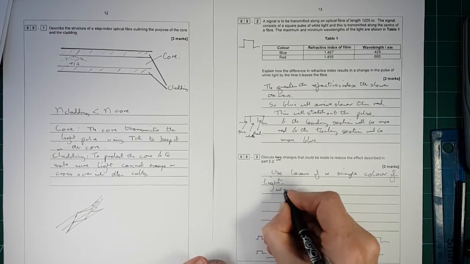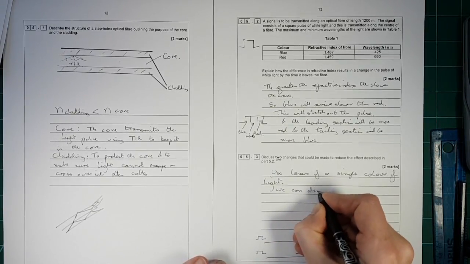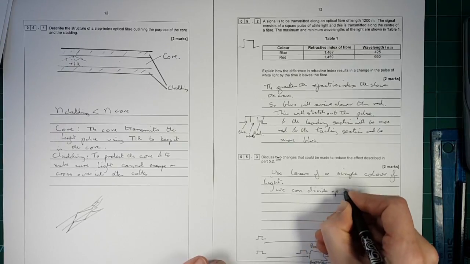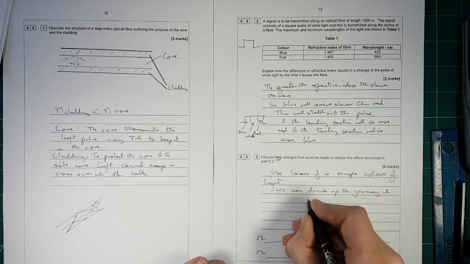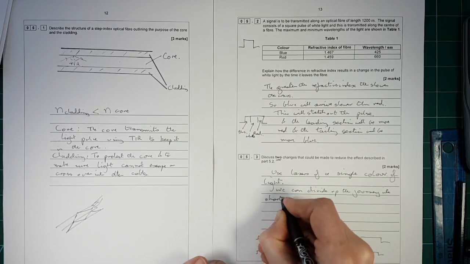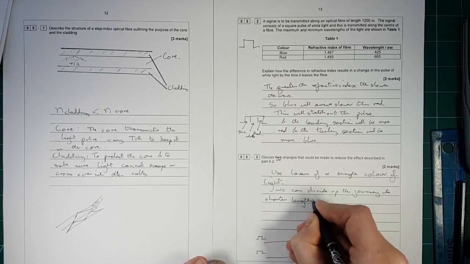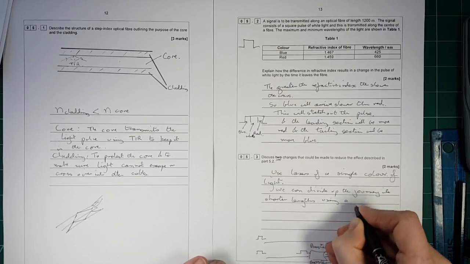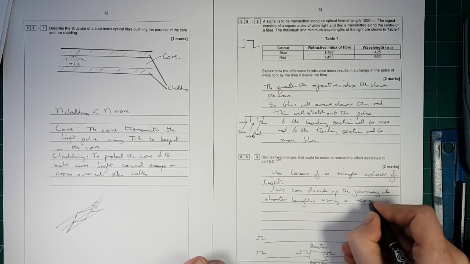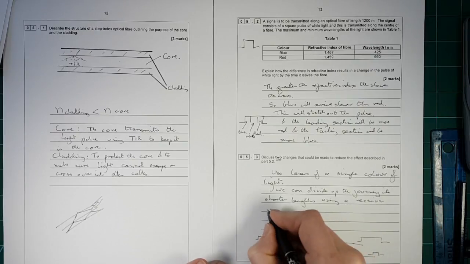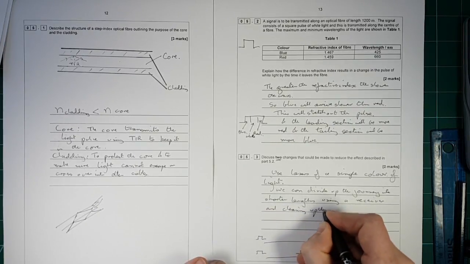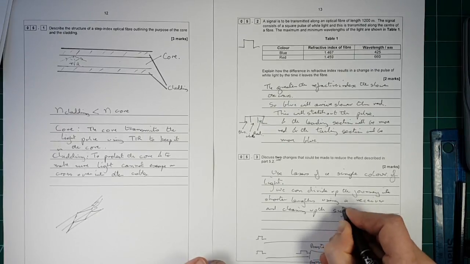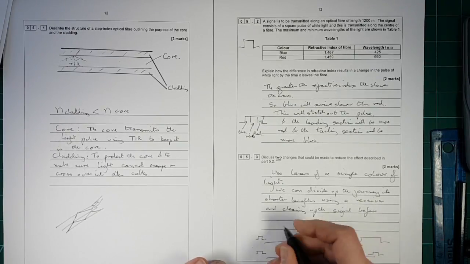So we can divide up the journey into shorter lengths using a receiver and cleaning up the signal before retransmitting.